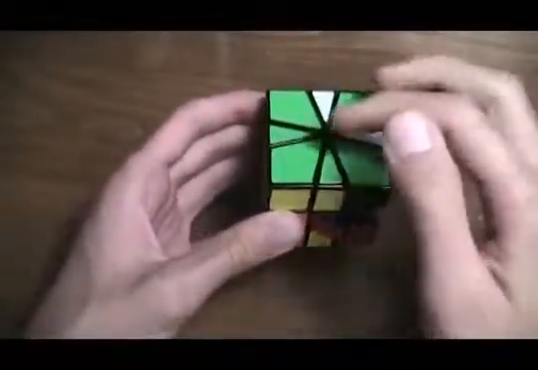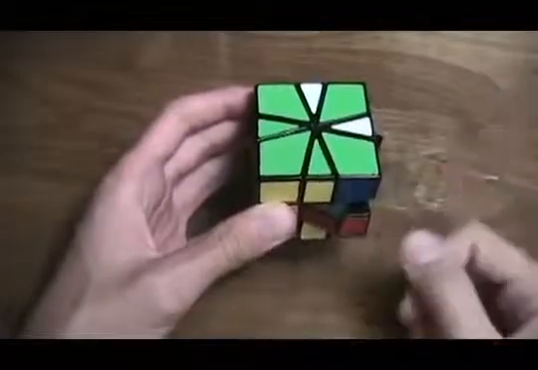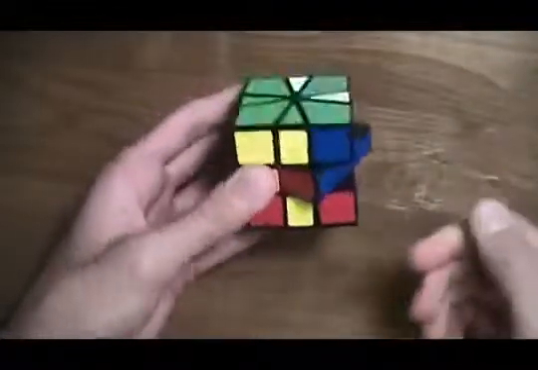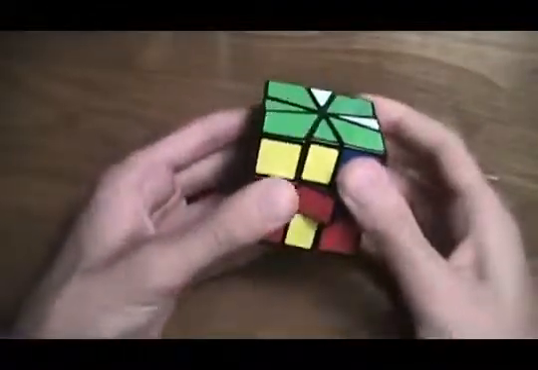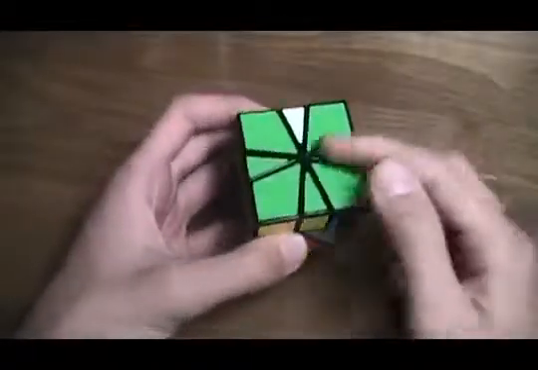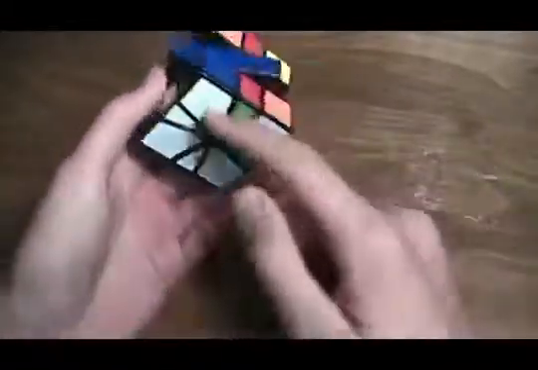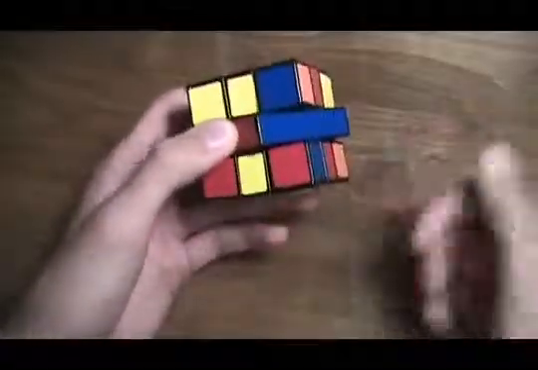So pairing the corners, orienting the corners is relatively intuitive, and we don't really need algorithms for it per se. Now we move on to the next step of orienting the edges, or getting the edges all to their right layer. And this is where we need more algorithms.